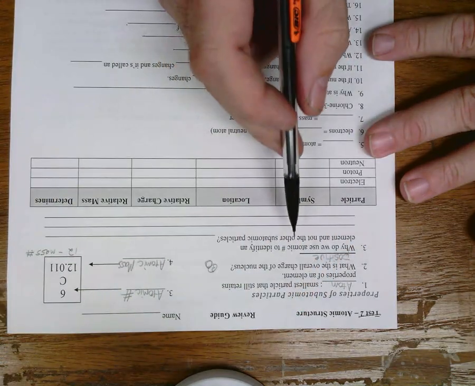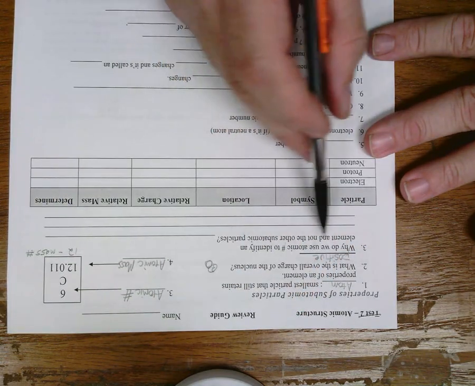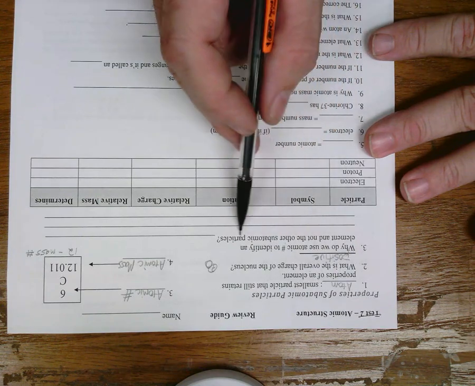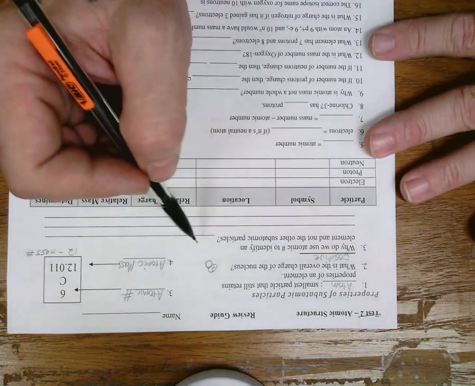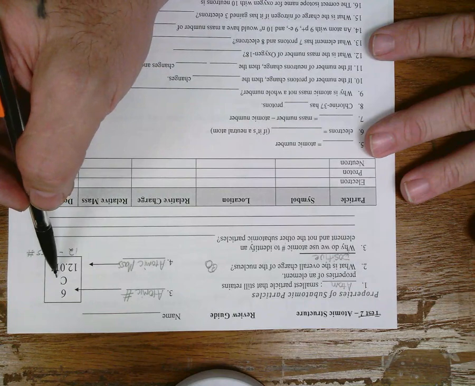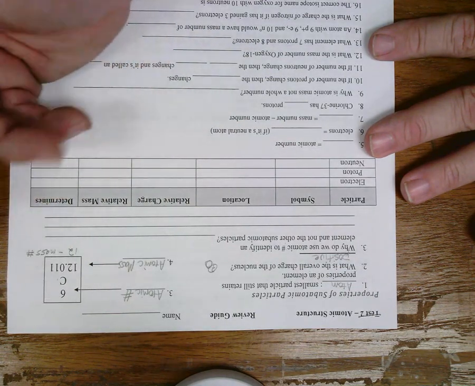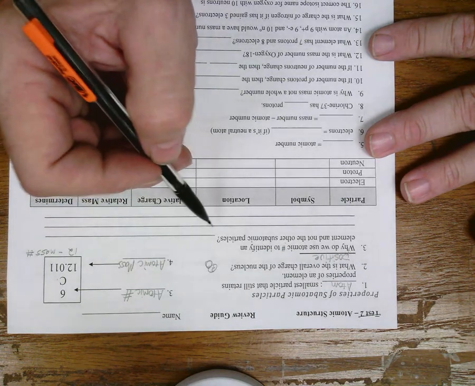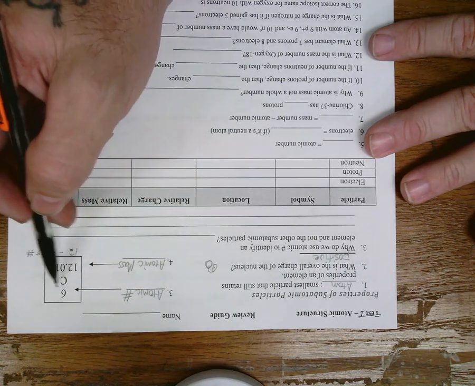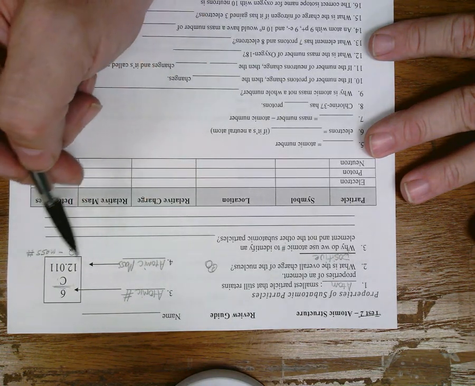Why do we use the atomic number to identify an element and not the other subatomic particles? Well, if I change the number of neutrons, it's still carbon, right? If I change the number of electrons, it's still carbon. It's just an ion of carbon. But if I change the number of protons, it changes the element completely to something else.